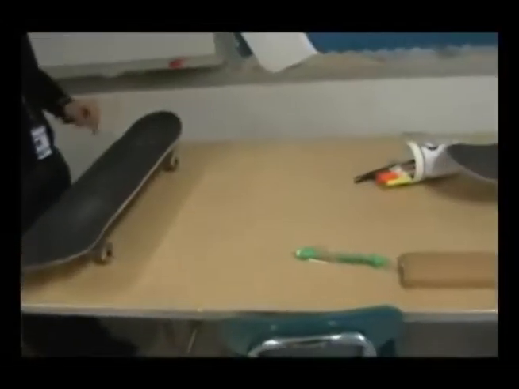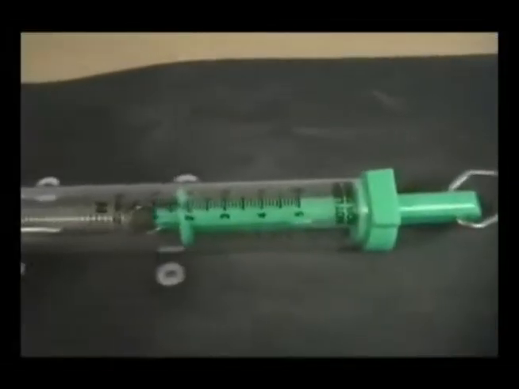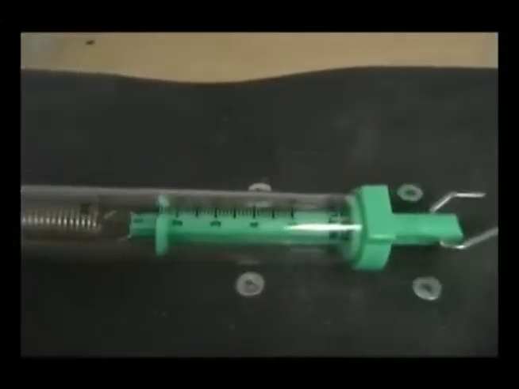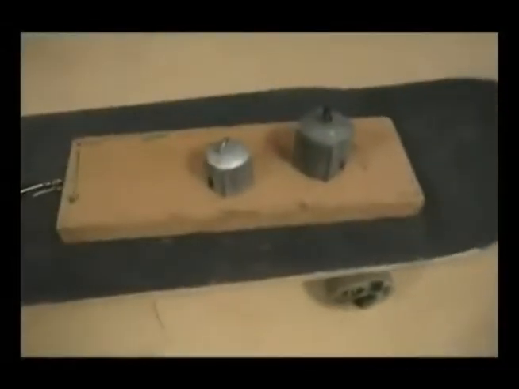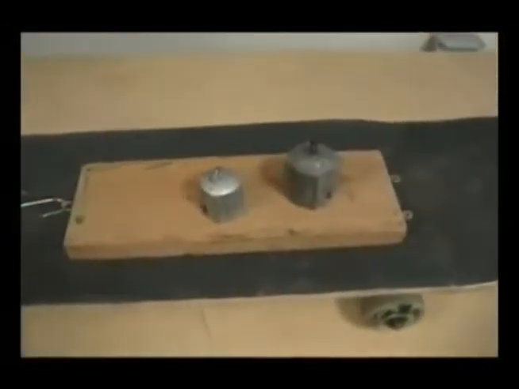Another factor is the surface itself. If the surface is rougher, the amount of friction increases too. See how much more force it takes to move this block across the grip tape on this skateboard. If we add weight to the block, the force needed to overcome the friction increases even more.